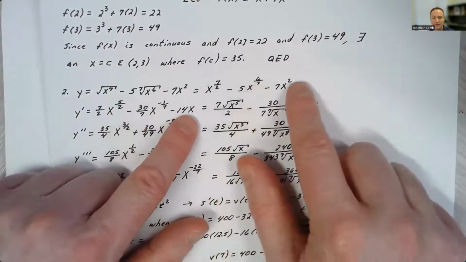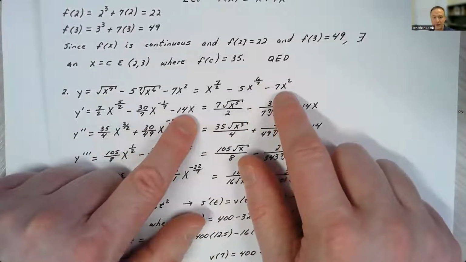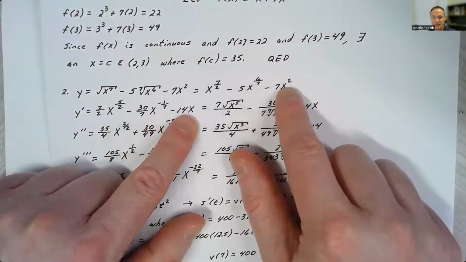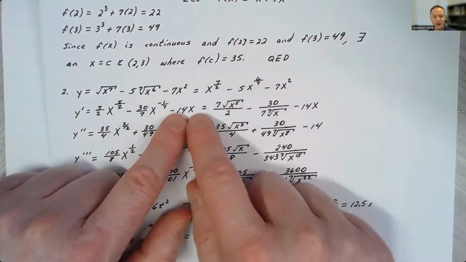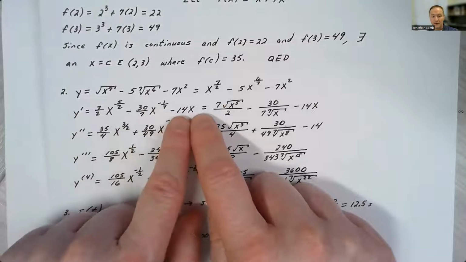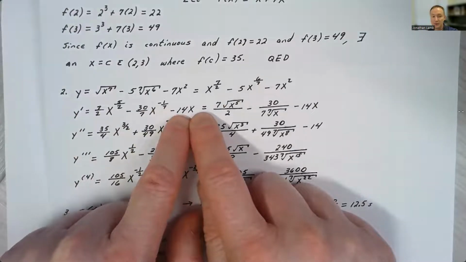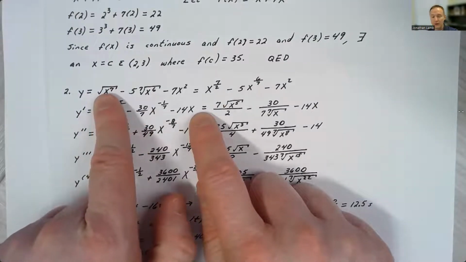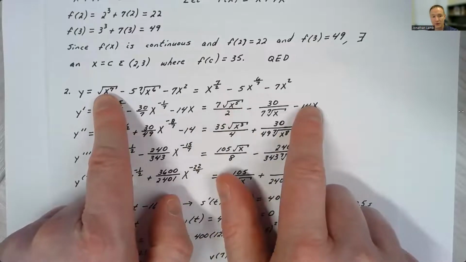And then, of course, the derivative of 7x squared. 2 times 7 is 14, x to the 1st. Now, I've taken the derivative correctly here. Since the original is written in radical form, each of my answers should be in radical form.